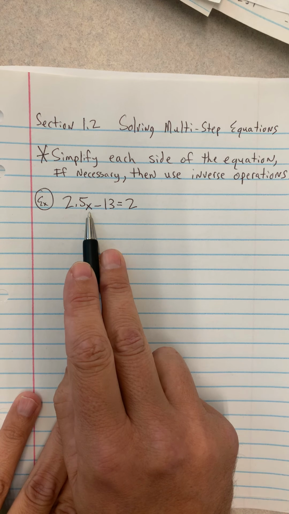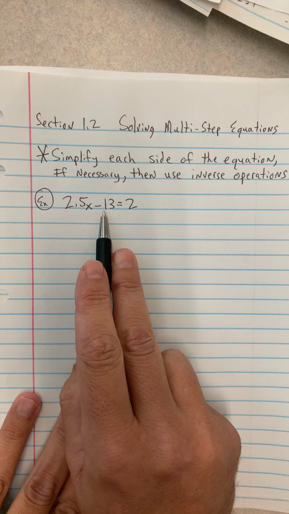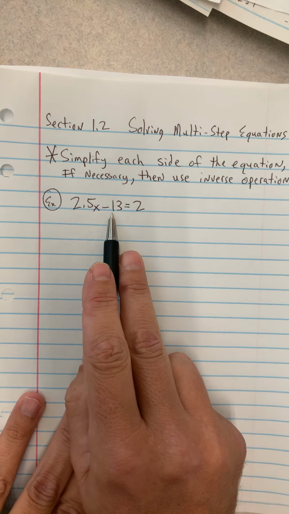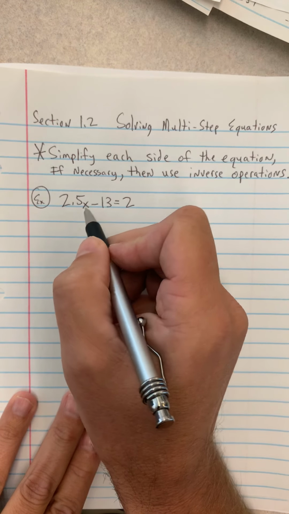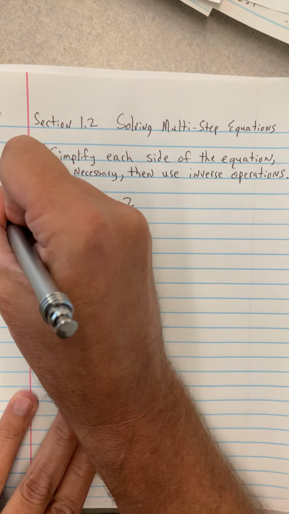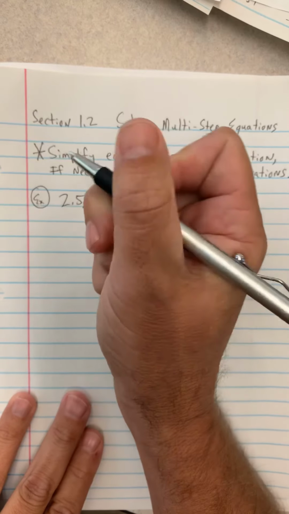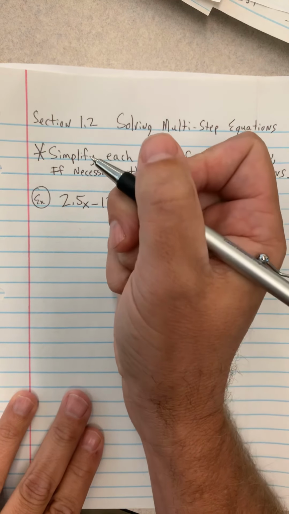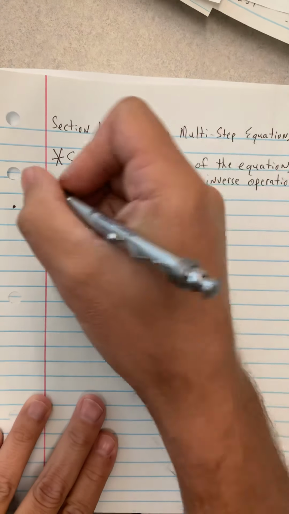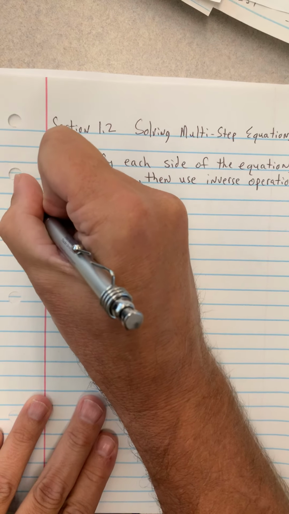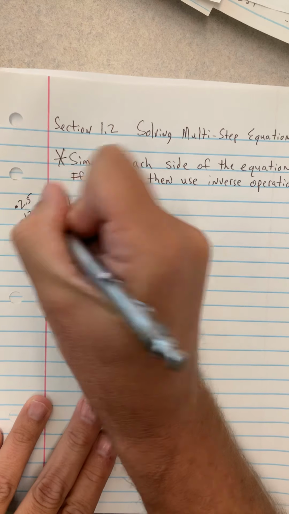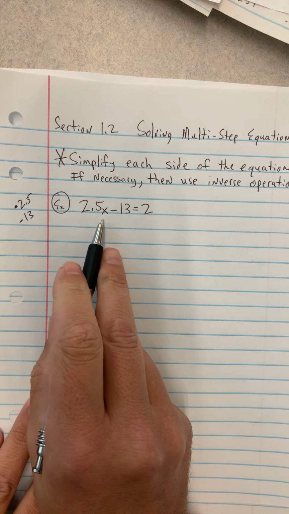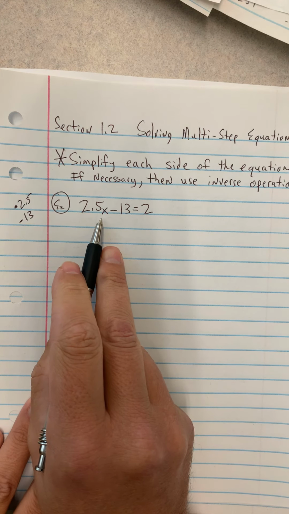When we are solving and when we are isolating the variable, we need to reverse these order of operations. So what I like to do is just start out and say, what's happening to that x right there? Well, it's being multiplied, I'm going to use a little dot for times there, by 2.5, and it's being subtracted by 13. Those would be my steps if I plugged in a value for x, following order of operations.